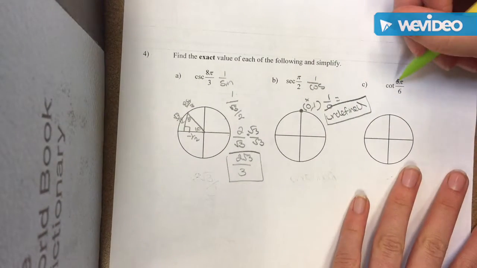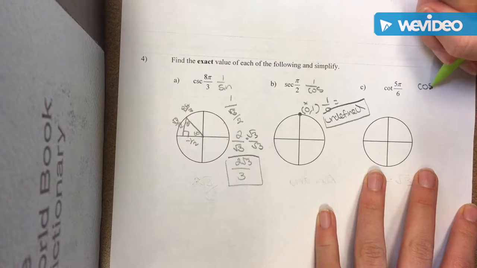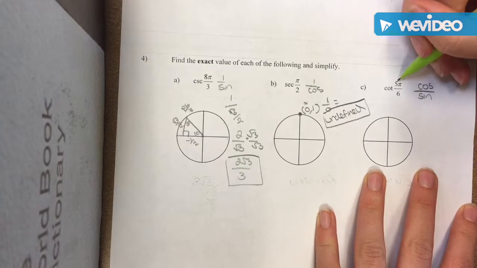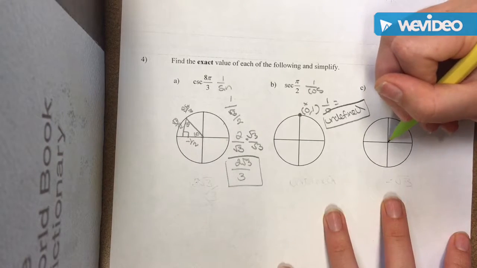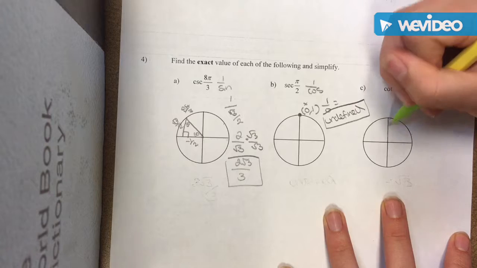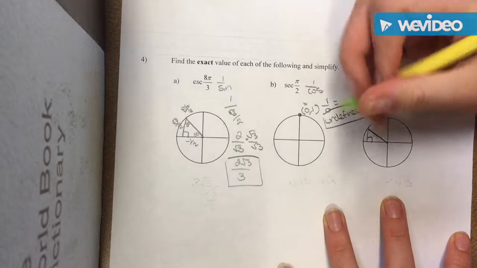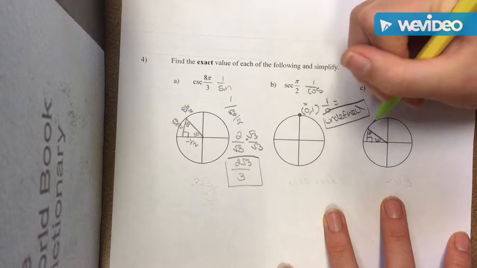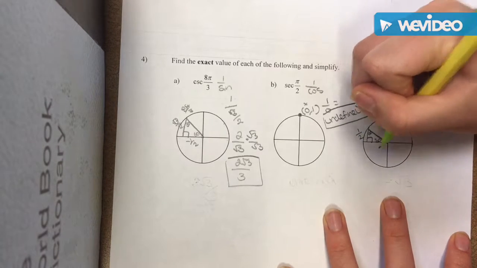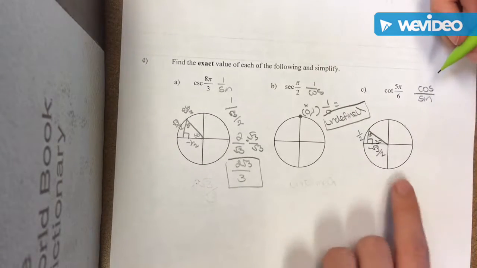Lastly, with C, you have cotangent of 5 pi over 6, and cotangent is cosine over sine, and locating 5 pi over 6 on your unit circle, you go 1/6, 2/6, 3/6, 4/6, 5/6, with 30 being in this corner and 60 degrees being in this corner, making it positive 1/2 and negative root 3 over 2 for these locations.